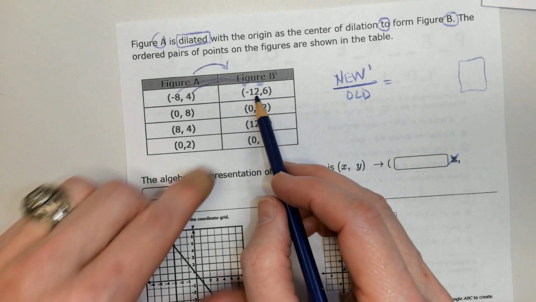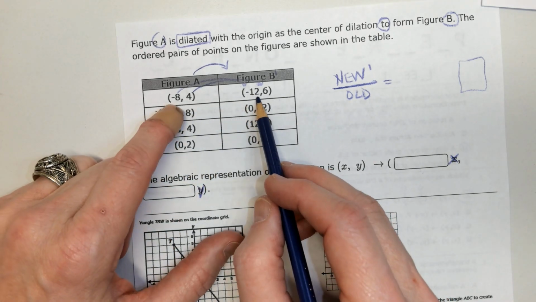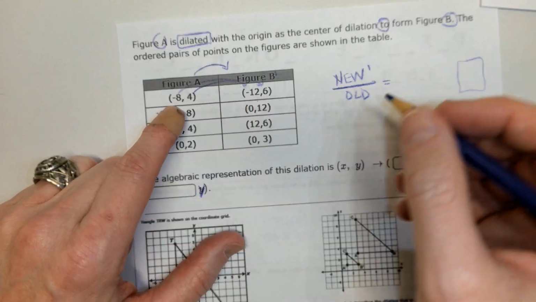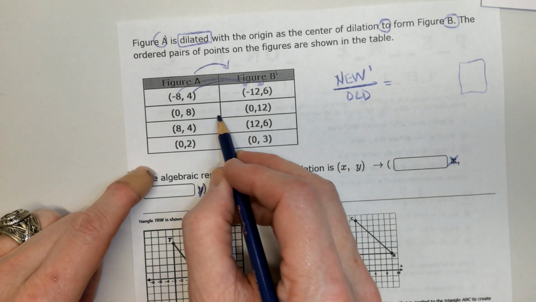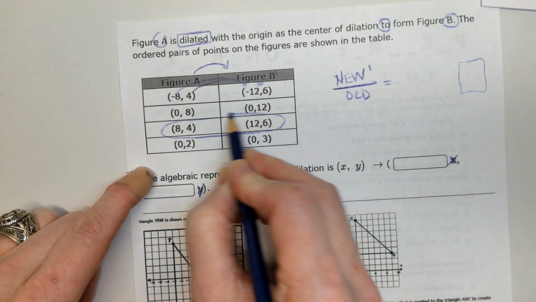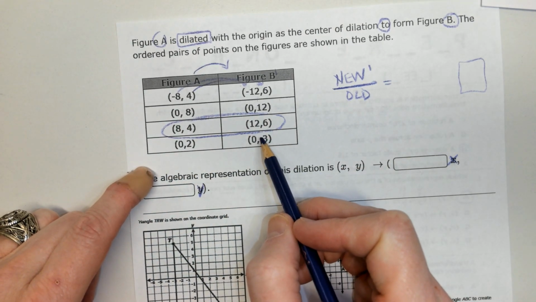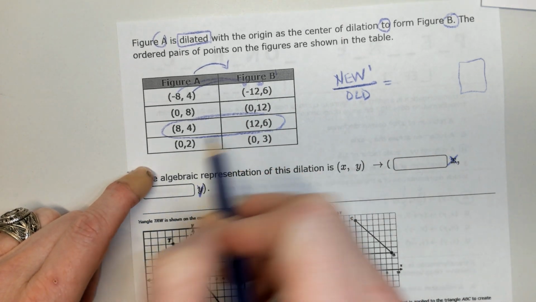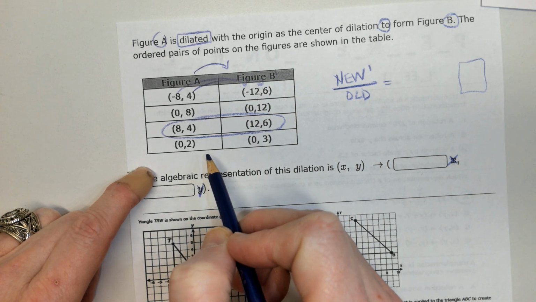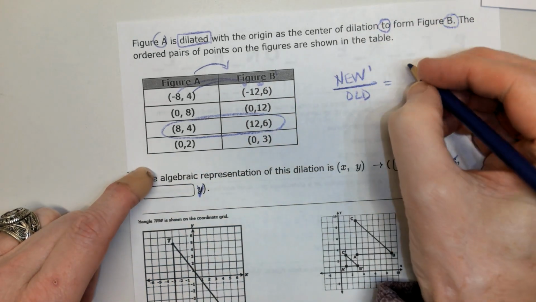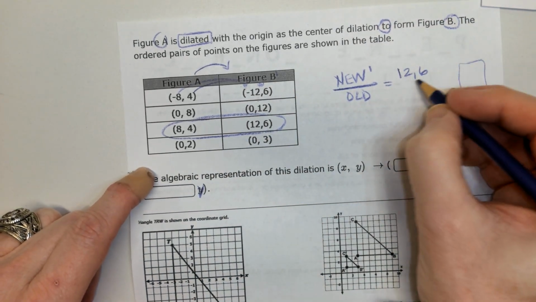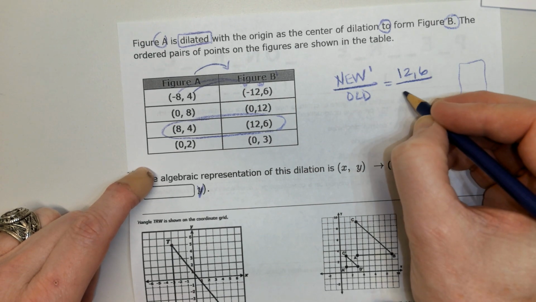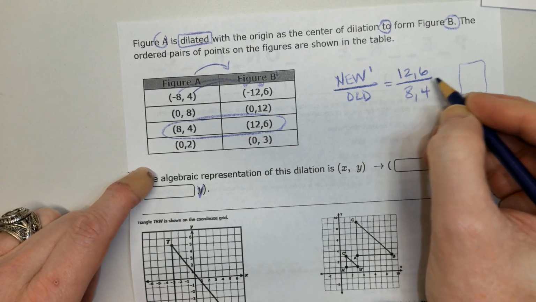How do I find that? I'm going to take the new, I take the corresponding points. I'm going to take, actually I'm going to take these guys down here. I'm going to take the third set of points because they're the easiest numbers to work with because there are no negatives. The new points, 12, 6 will be my numerator because they're new. 8, 4 will be my denominator.